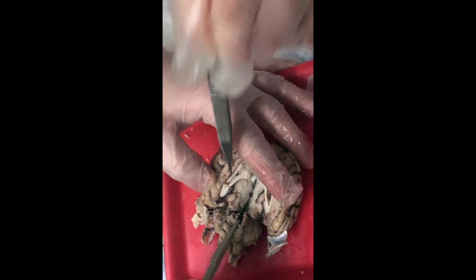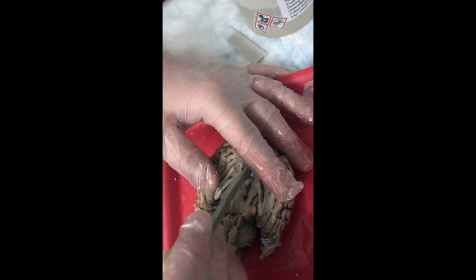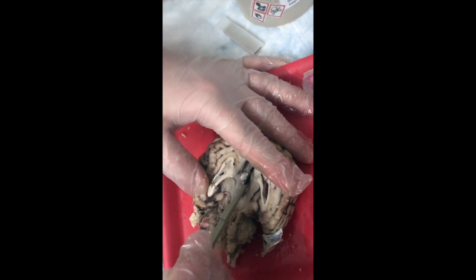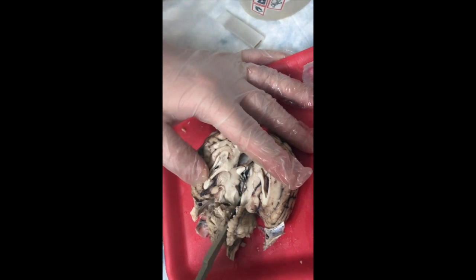So now you're starting to see some of those deeper structures exposed, and it's looking a lot like the diagrams. And if we were in classes, it looks a lot like the models.